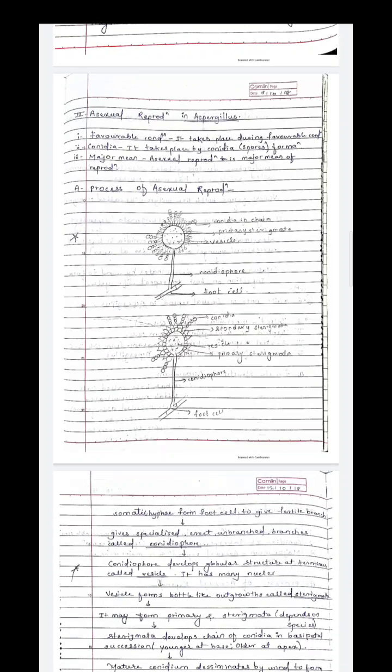this is the structure of the conidiophore, the erect mycelium, that is at the base foot cells, then the conidiophore, and on that conidiophore conidia are present. In some species only primary sterigmata is present, and some species contain primary as well as secondary sterigmata. On that sterigmata the conidia are present.